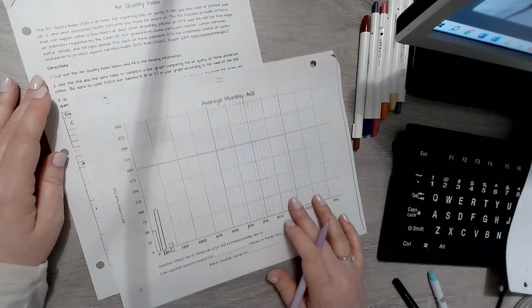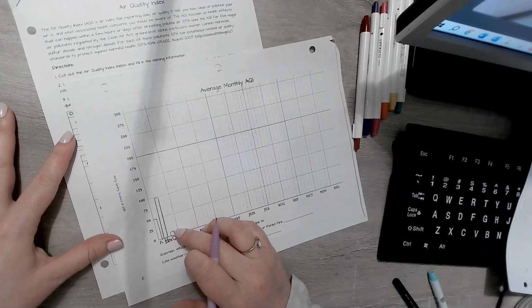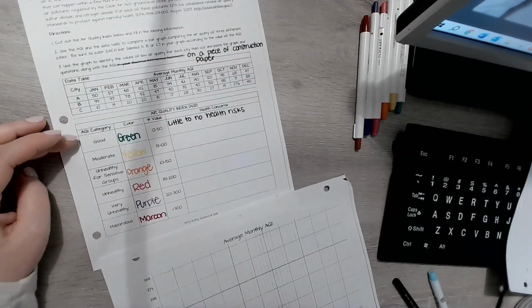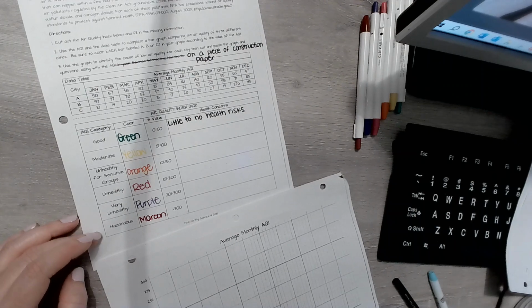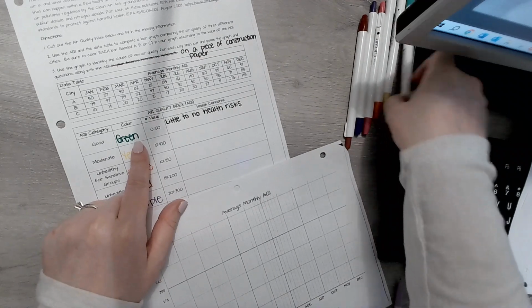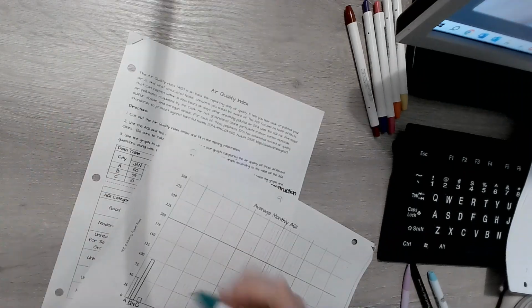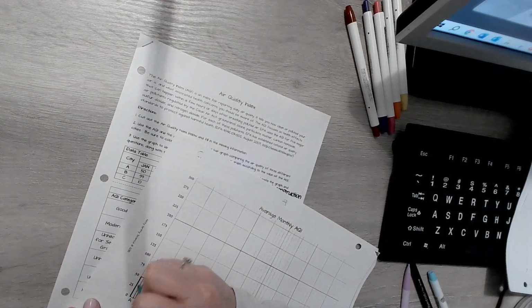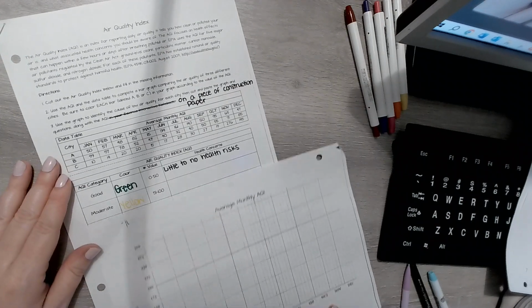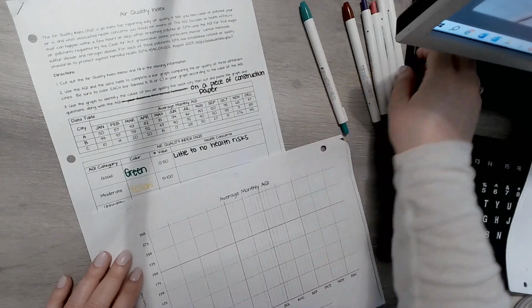Okay, so now that I have that, I am going to shade in these bars according to where they fall on the air quality category. So 50 is right at the top of being within the good value. So I'm going to take my green marker or pen, pencil, whatever. Okay, and I'm going to shade that green. B is 99, which falls at the high range of the moderate.